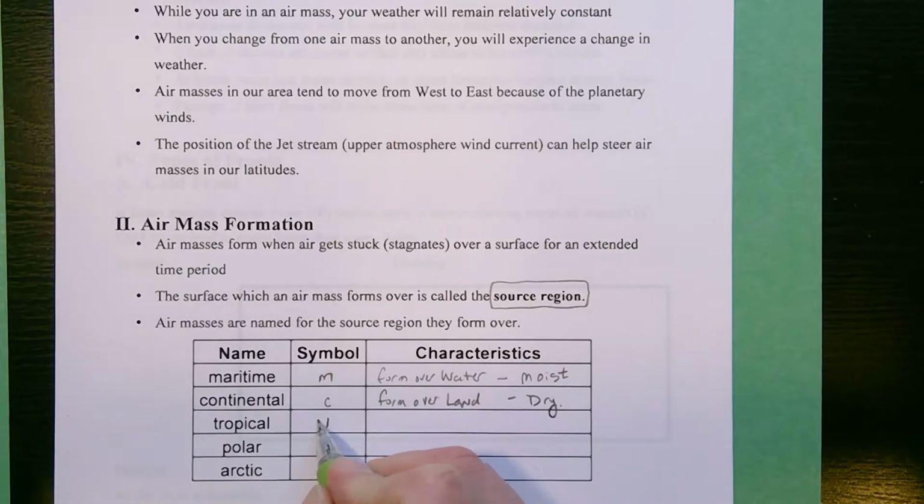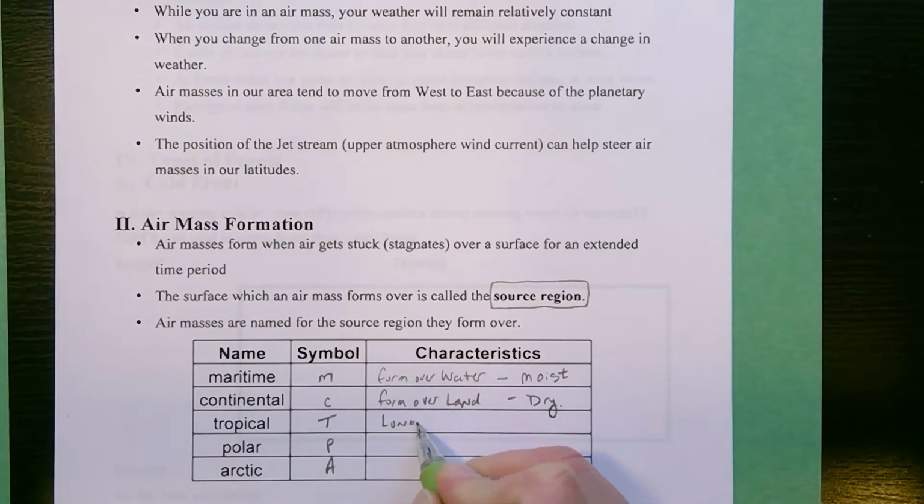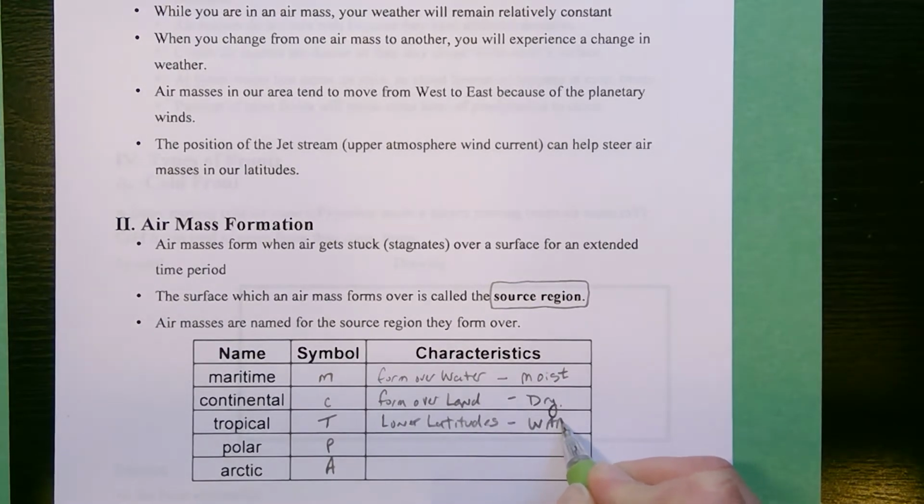The symbols for tropical, polar, and Arctic are going to be capitalized. They always go second. Tropical means it forms at lower latitudes, and tropical air masses are definitely warm. Polar means the air is descending from higher latitudes.